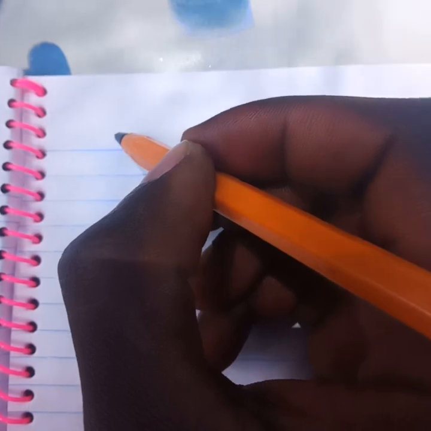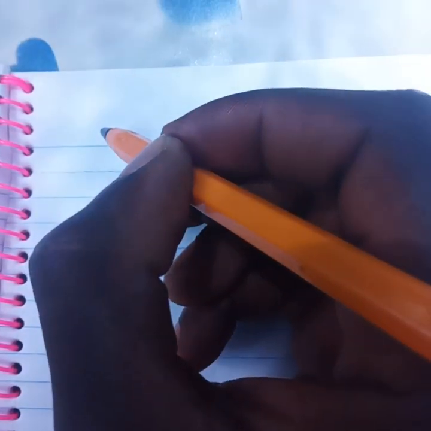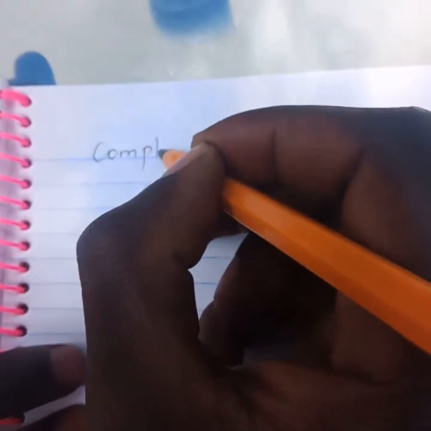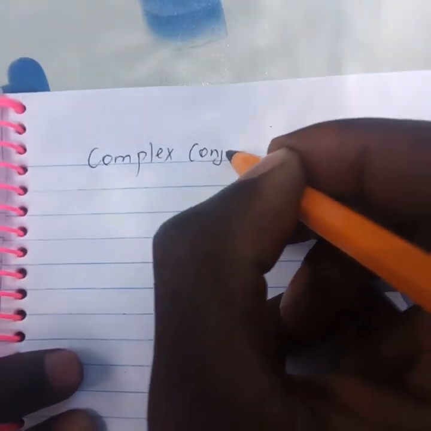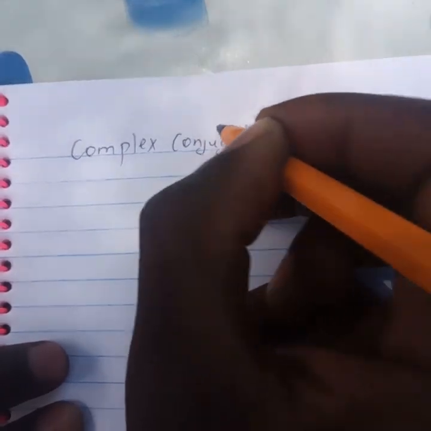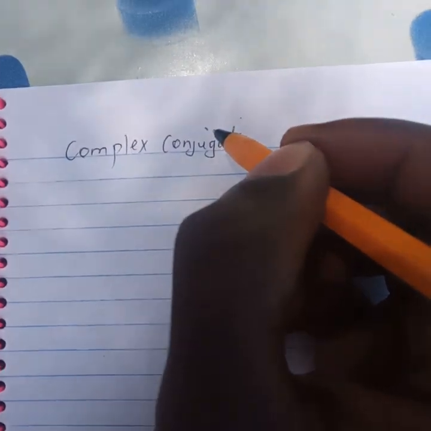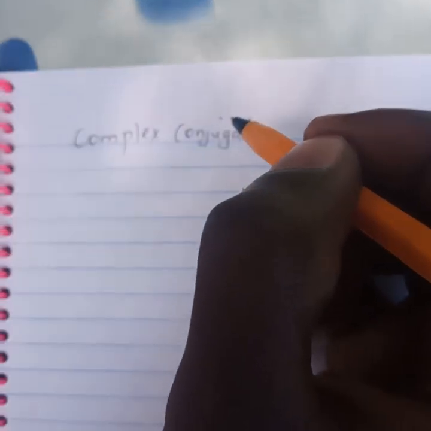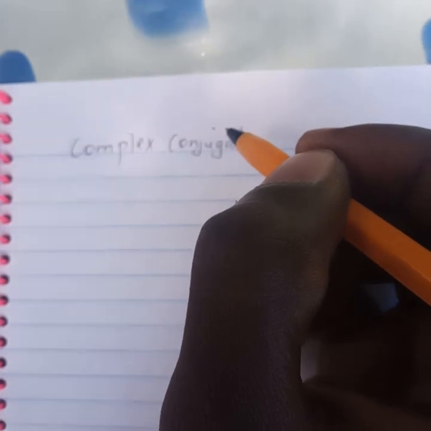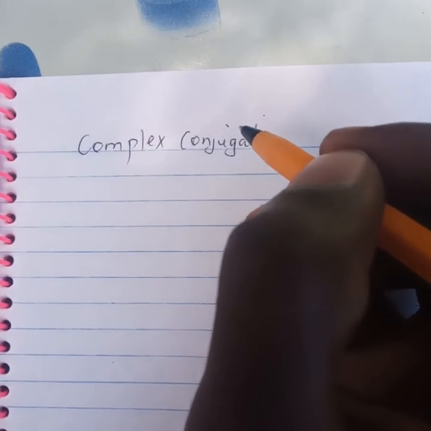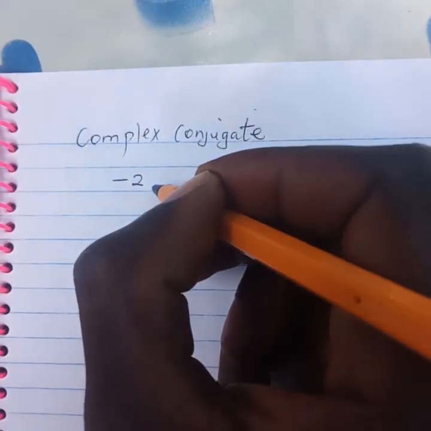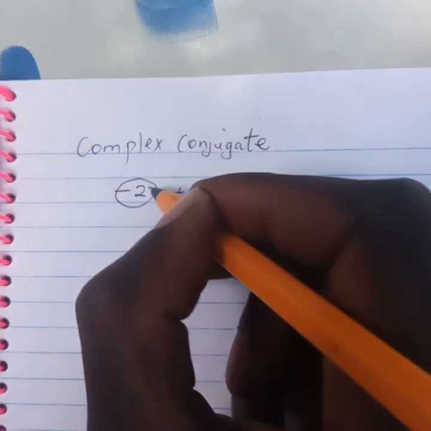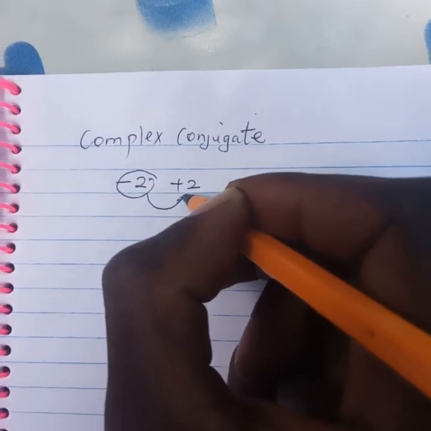I'm going to take you through complex numbers, but specifically we're going to tackle what we call complex conjugates. By conjugates, we just mean changing the sign of a number. If it is -2, the conjugate of -2 is +2. So -2 is a conjugate of +2.